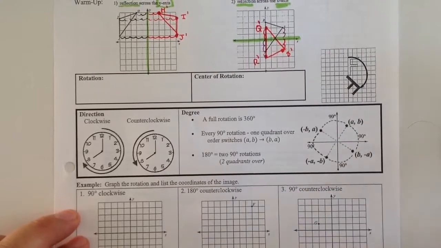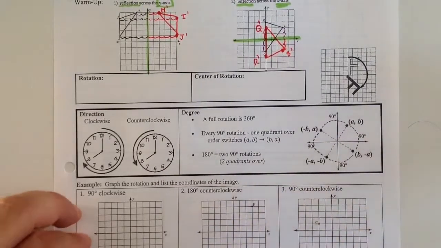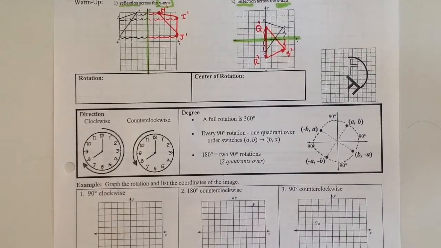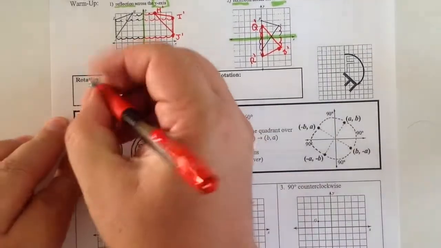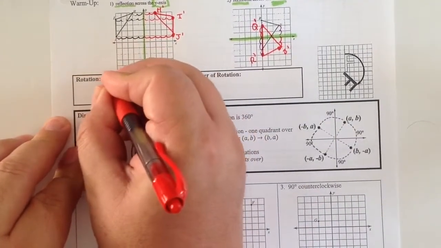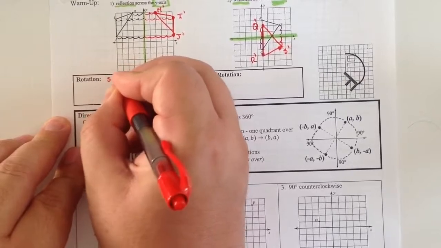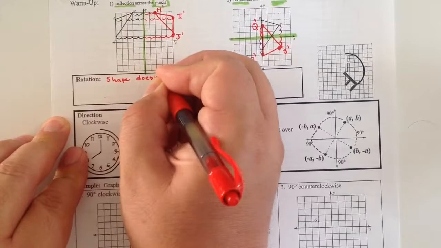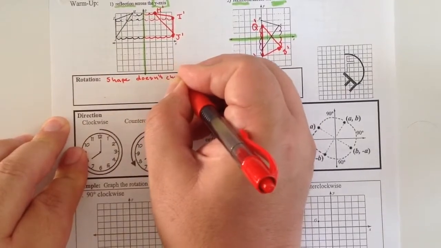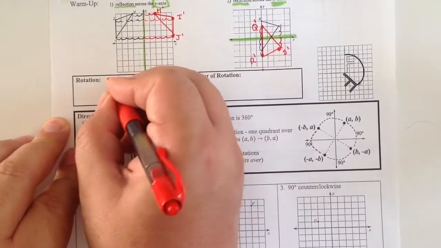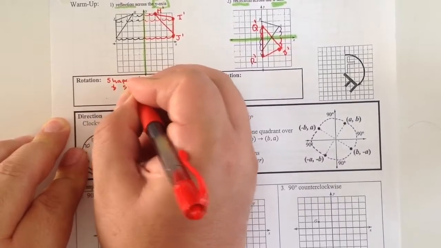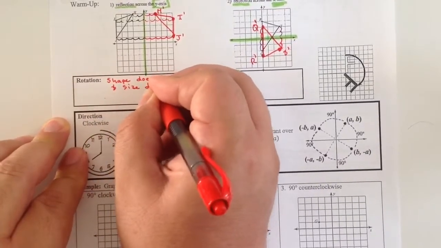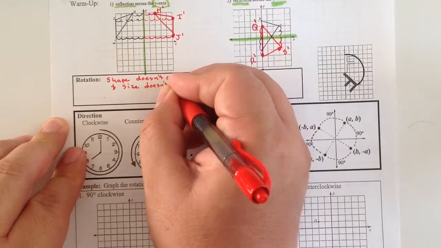All right, but now officially getting started here with the notes. Rotation. Rotation is the last transformation that we're going to be doing in class. And one of the things you need to know about rotation, here's how we're going to keep it simple. The shape doesn't change, and size doesn't change. Now remember, we've said that before.